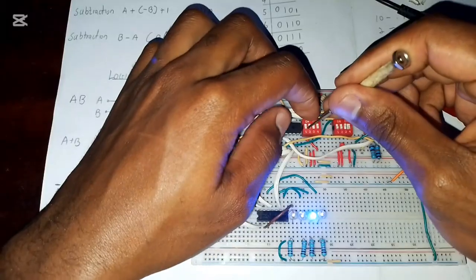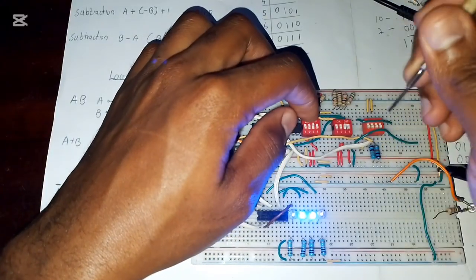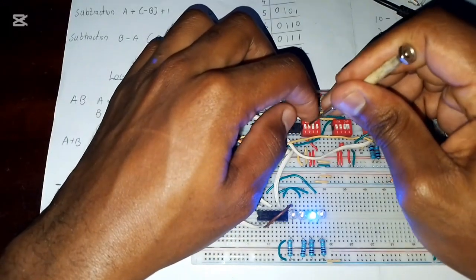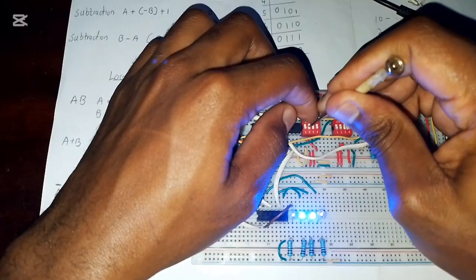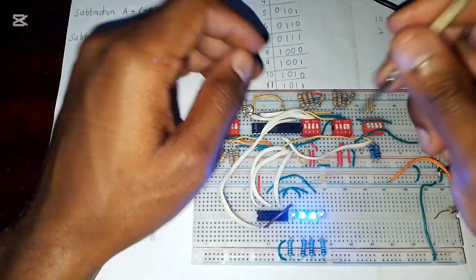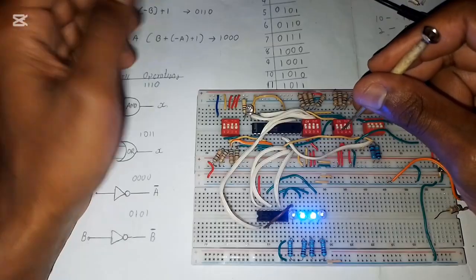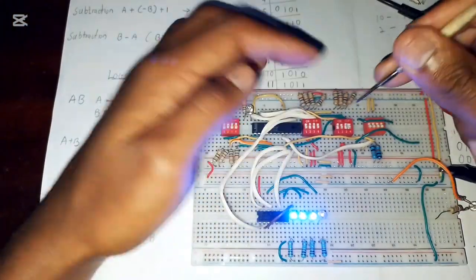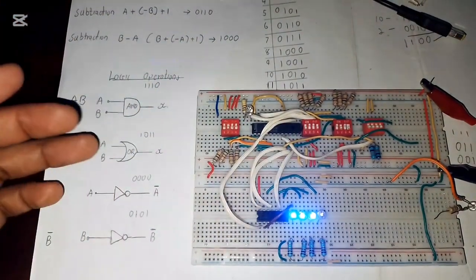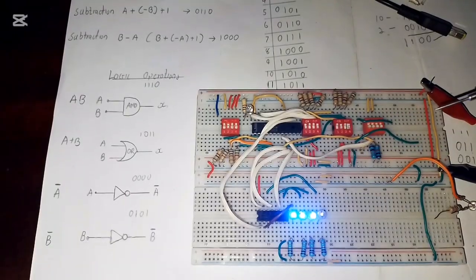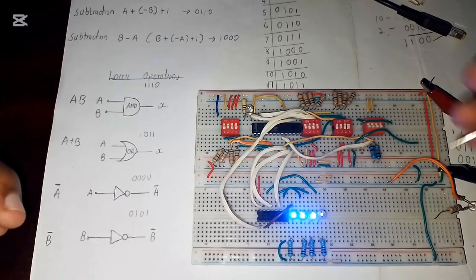If I turn on another, like number 2 there, you can see it's giving an output. It doesn't really have to correspond with the other side. If I turn on the first one, you can see it's giving an output. So either A or B is going to turn on the output.